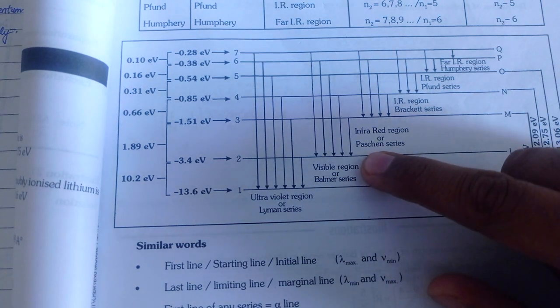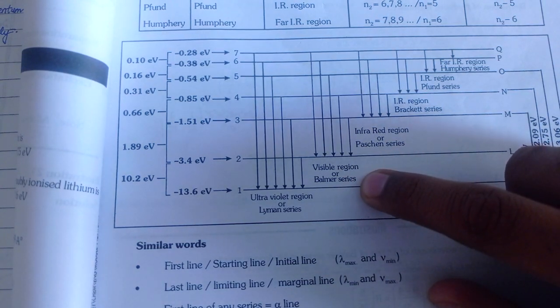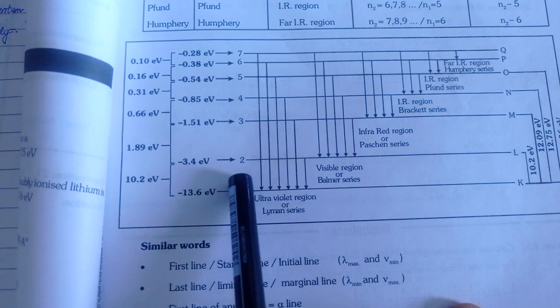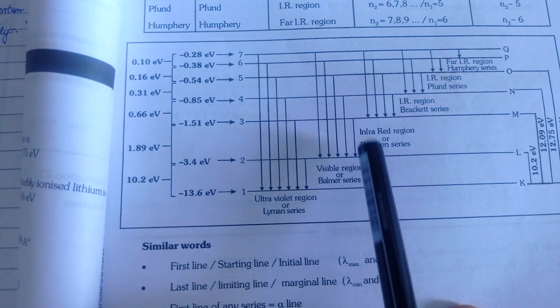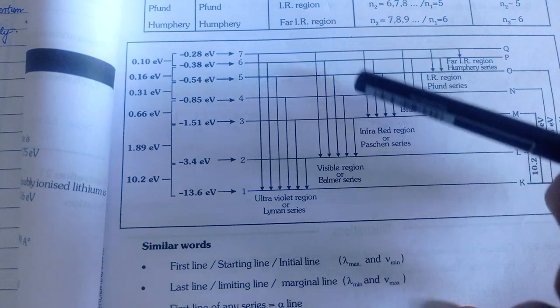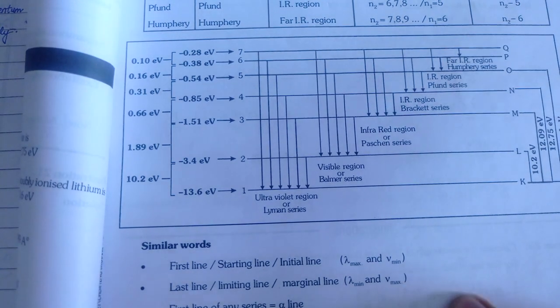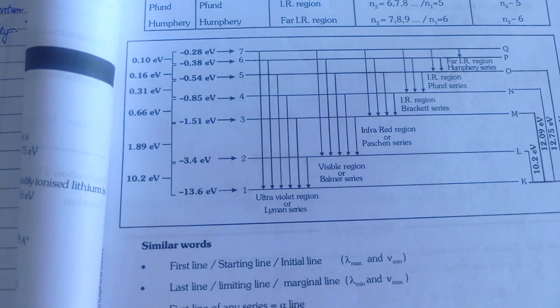Similarly, my dear students, the visible region or the Balmer series. In the Balmer series, all the spectral radiations are coming to the n equal to 2 energy level. But they may come from the third, fourth, fifth, sixth energy level, and so on. So I think this diagram will help you to understand the spectral lines in a better way. In this diagram you can also see the Lyman, Balmer, Paschen, Brackett, Pfund, and Humphrey series. Hope it is clear to all of you. Thank you so much, and we are moving to the next, the mathematical approach of the spectrum.